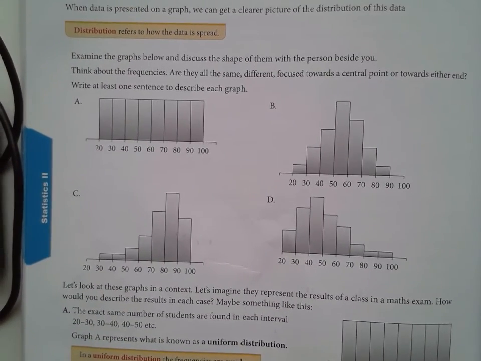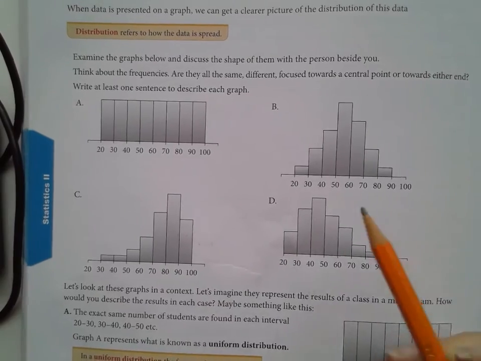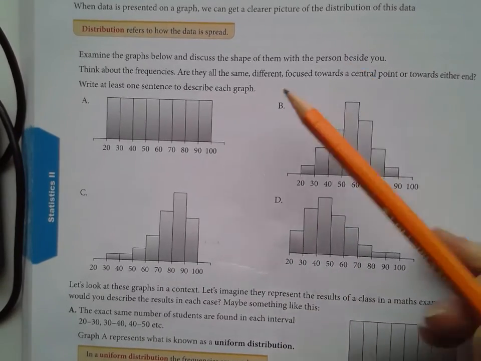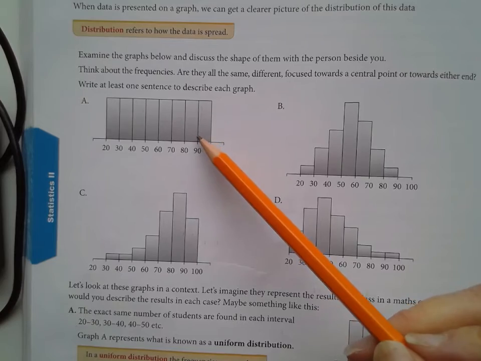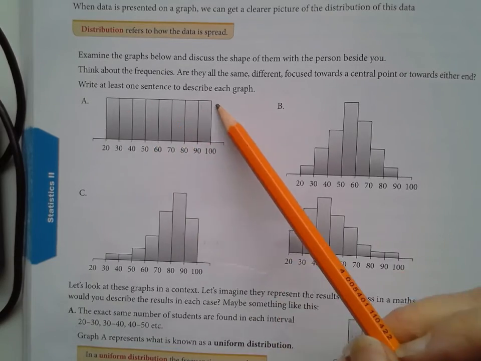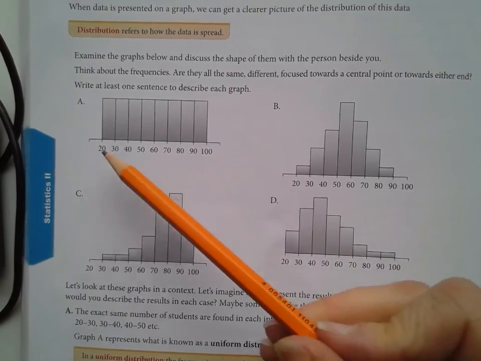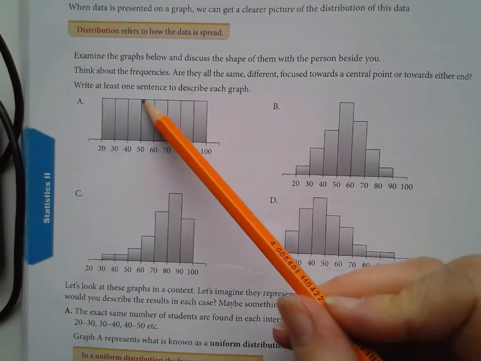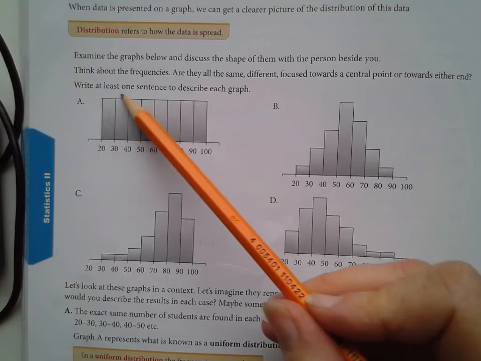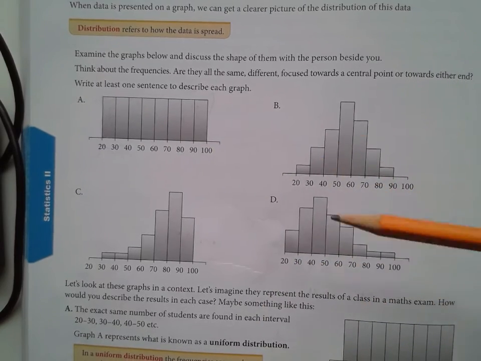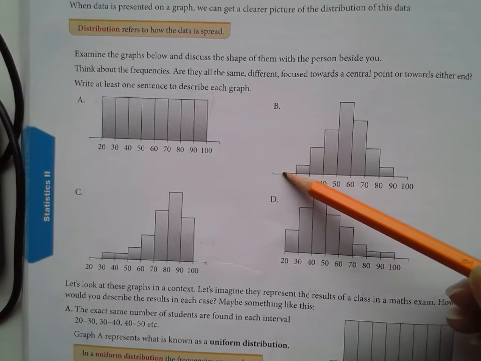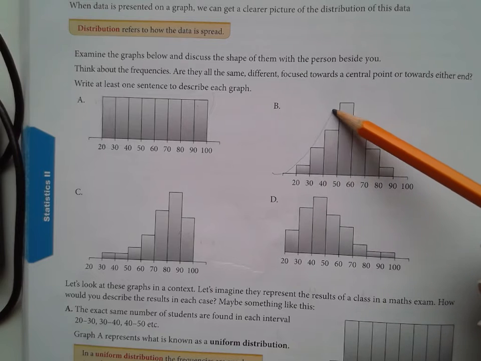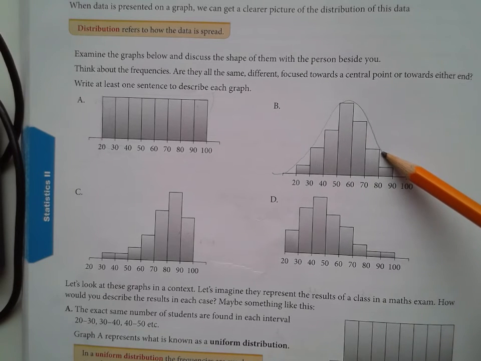What they're saying here is that in this histogram you can see that every group was equally represented. These are the scores, 20 to 30, 30 to 40, and so on, but the data is evenly distributed all the way across. Here you can see what's called a bell-shaped curve, or a bell-shaped distribution, or a normal distribution.